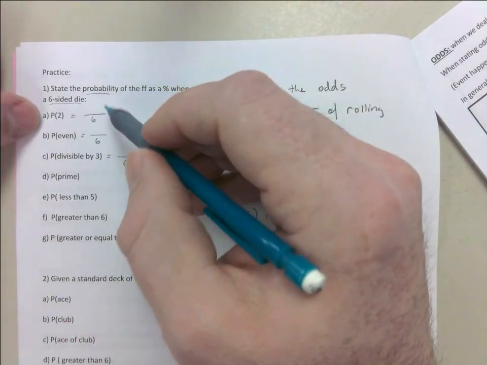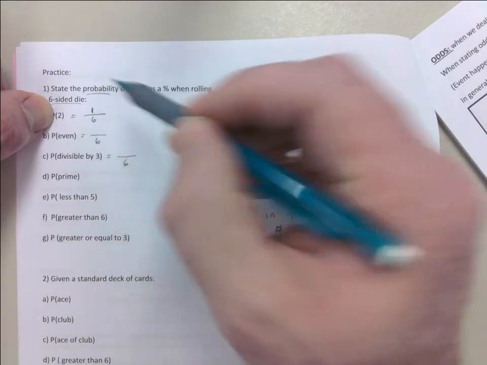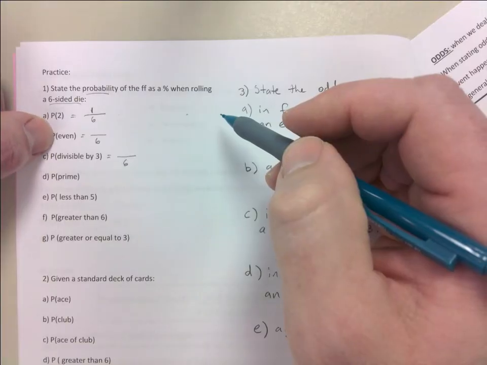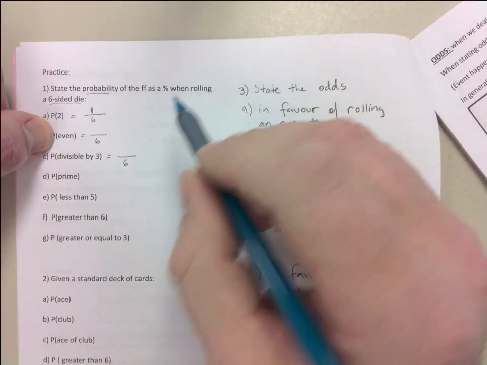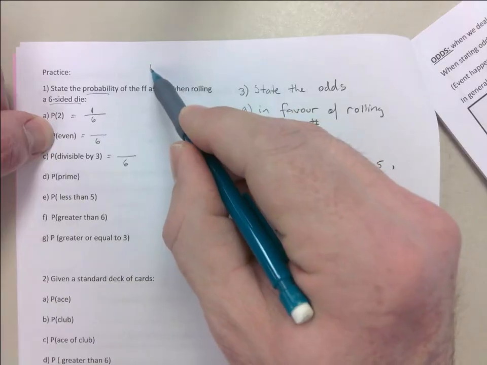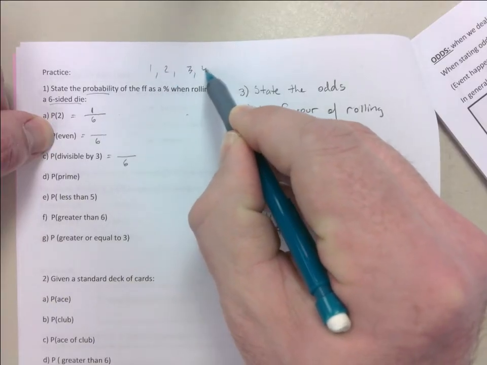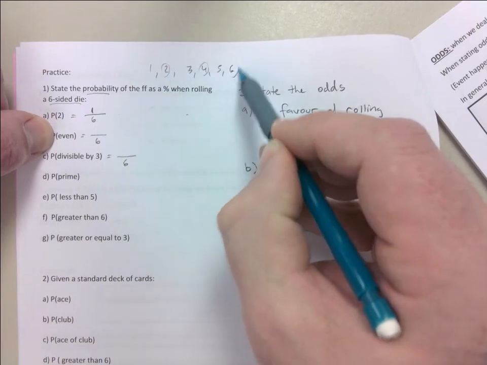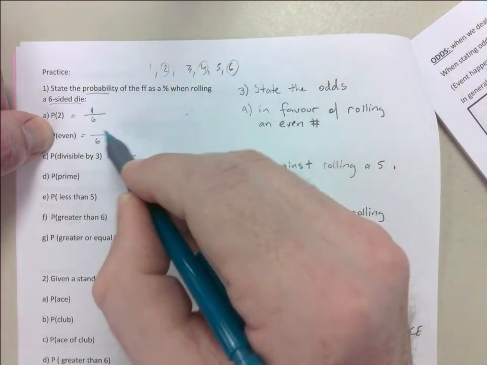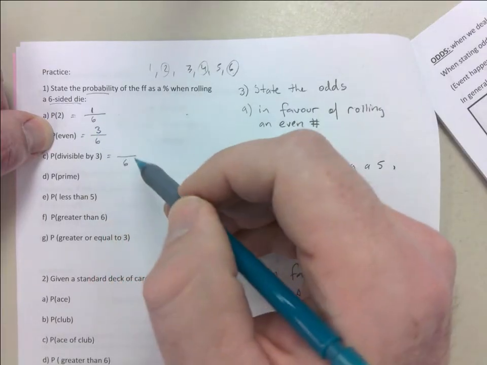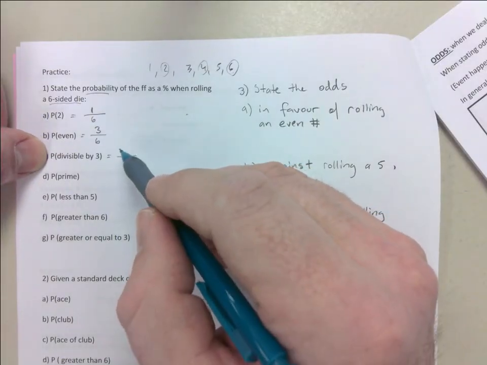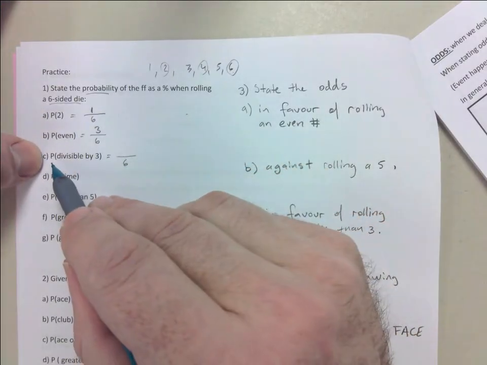So probability of rolling a 2, there's only one number 2 on a 6-sided die. Probability of rolling an even, how many evens do we have? 1, 2, 3, 4, 5, 6. There's 3 even numbers. So this would be 3 out of 6. You don't have to reduce fractions. I'll let you do the decimal part.